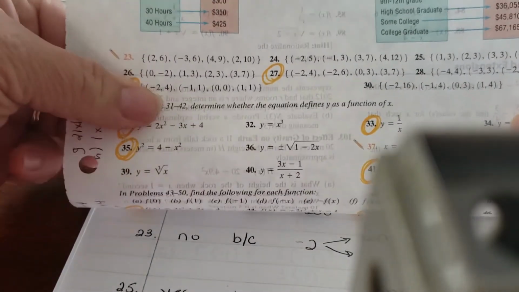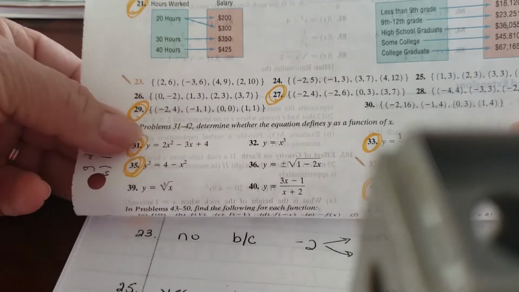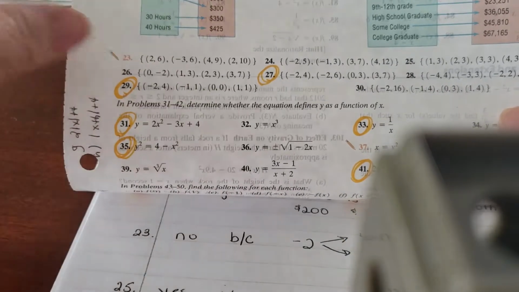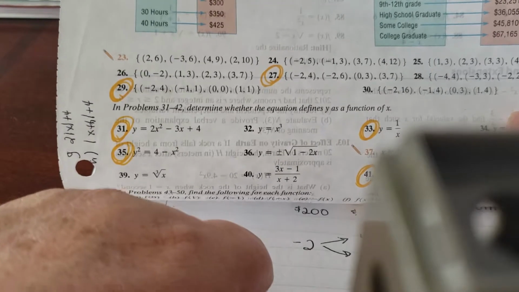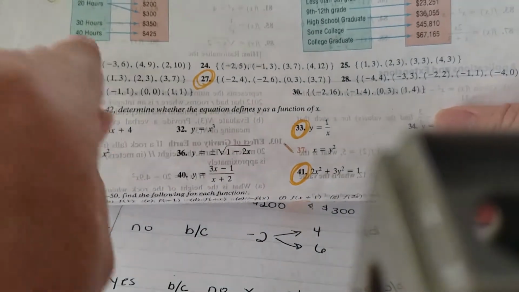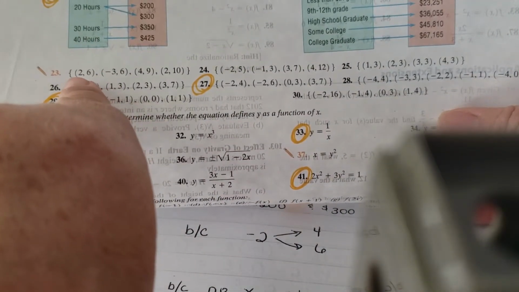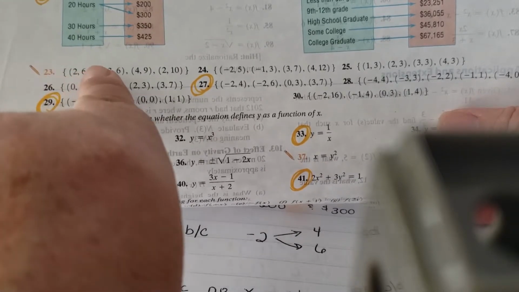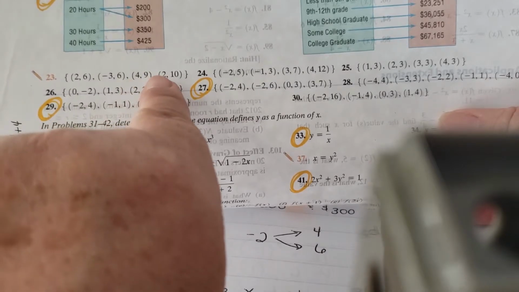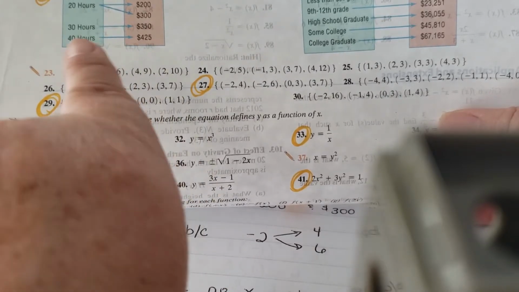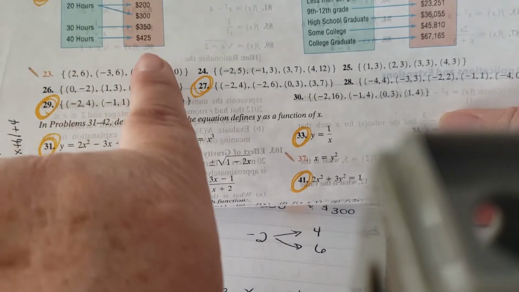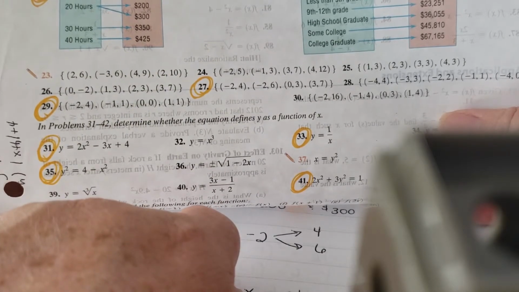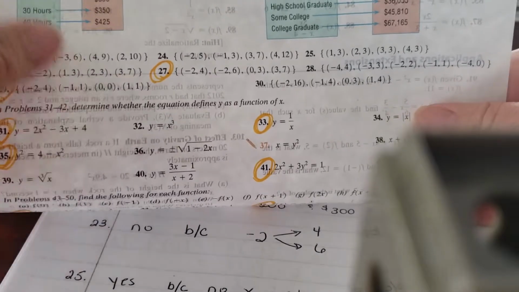Another way to have a function is what's called a roster. And that's the group from 23 through 30, where they actually list out the ordered pairs. Now, I'm looking at 23 and I see the x values are 2, -3, 4, 2. That's a problem. 2 is paired with 6, 2 is paired with 10. Therefore, number 23 is not a function.